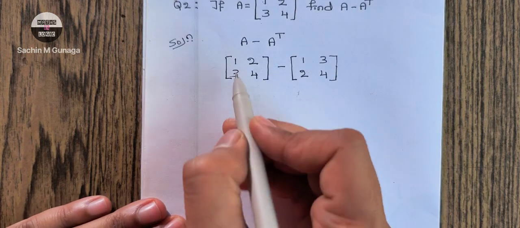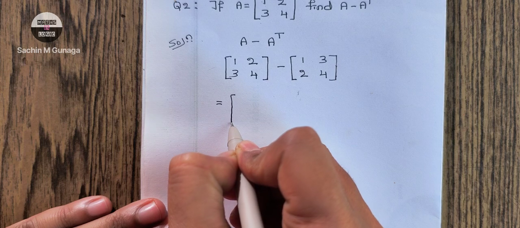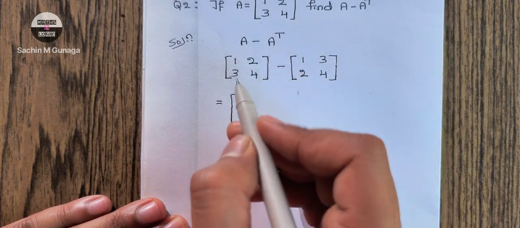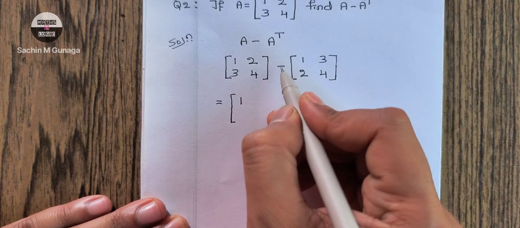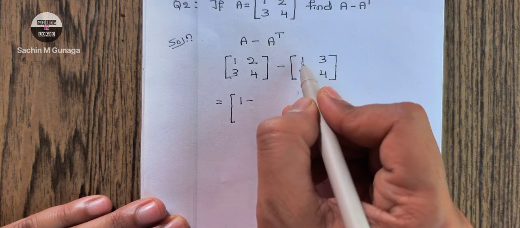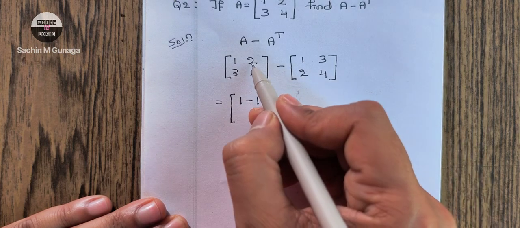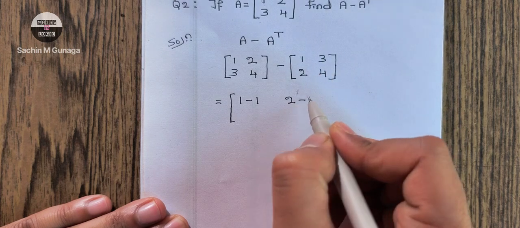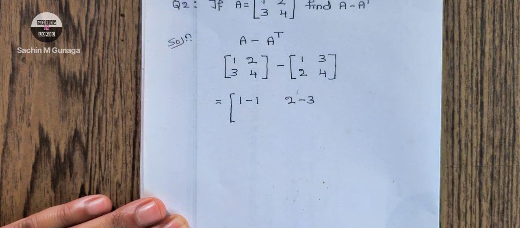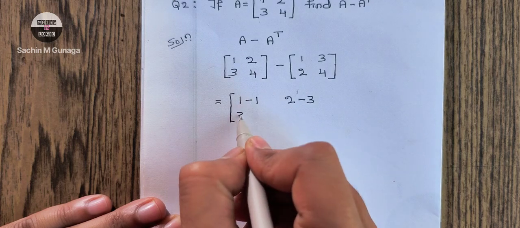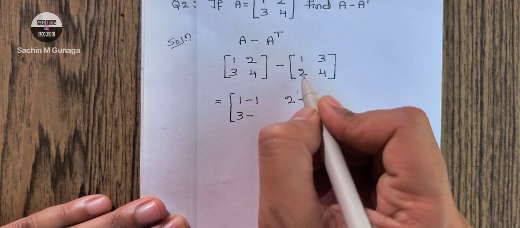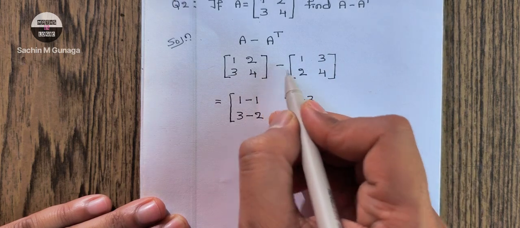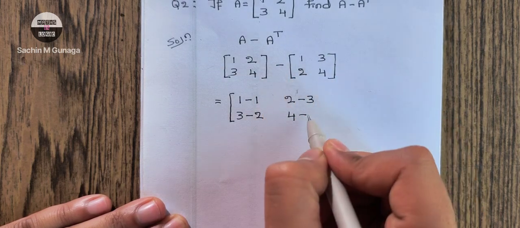Next, which is equal to, now corresponding elements we need to subtract, that is first element with first element. So here 1, next minus into plus is minus, the first element is 1. Next second with second element, so 2, minus, the second element is 3. Third element 3, minus, the third element is 2. Fourth with the fourth element 4, minus 4.